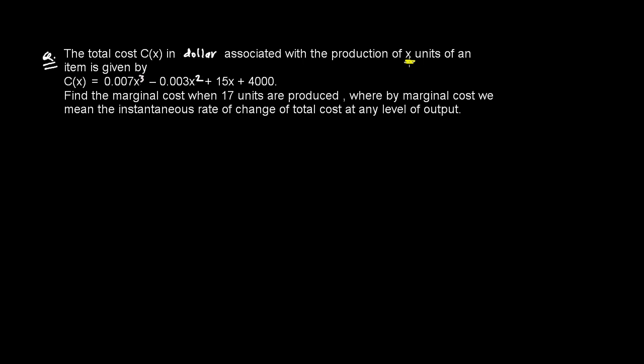X is just a variable. If you produce x amount of things, then this relation will give you the total cost to produce that x amount of products. And we need to find now the marginal cost. Marginal cost means the exact rate at a particular point, at a particular output. Let's say you want to output 20 products. When you output 20 products, what is the rate of the cost? This dC over dx will give you the exact rate of the cost for 20 products, the instantaneous rate. That's why the question mentions the instantaneous rate of change of the total cost.